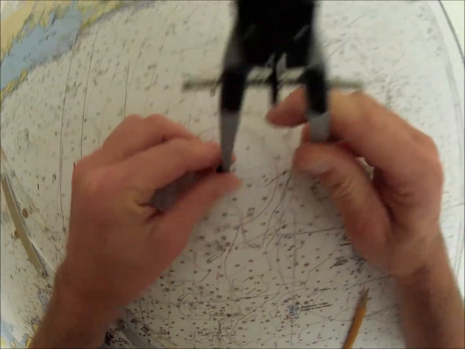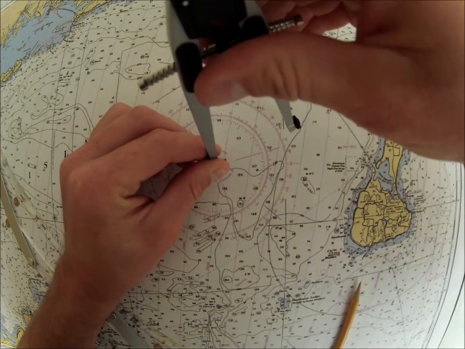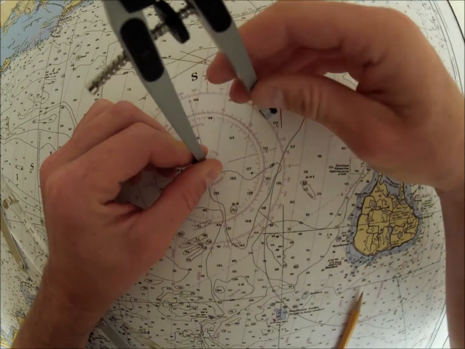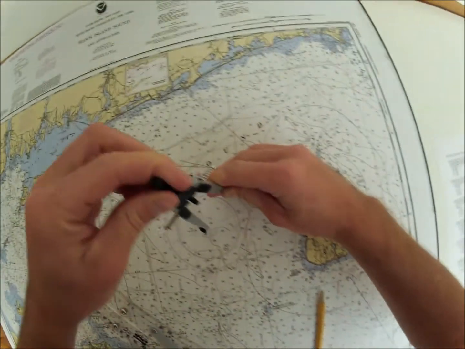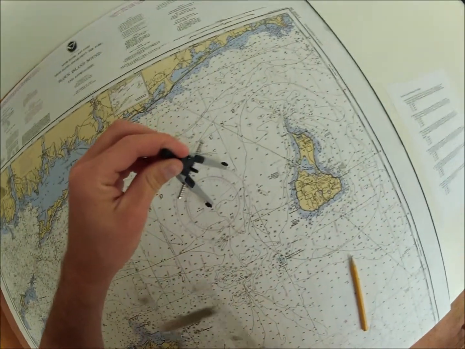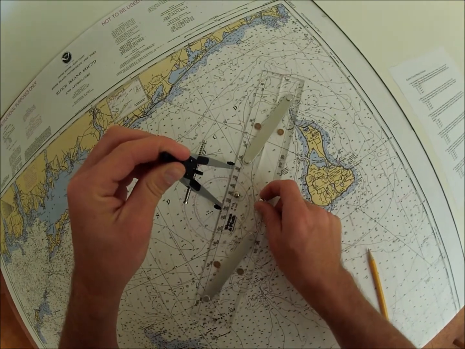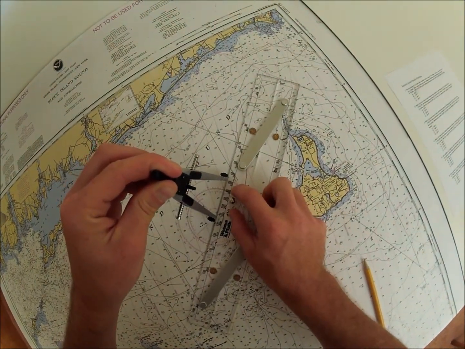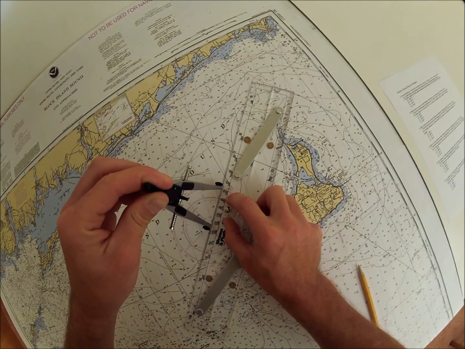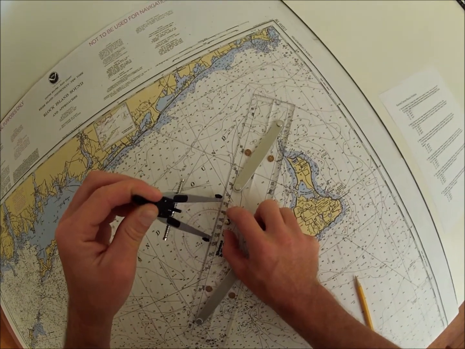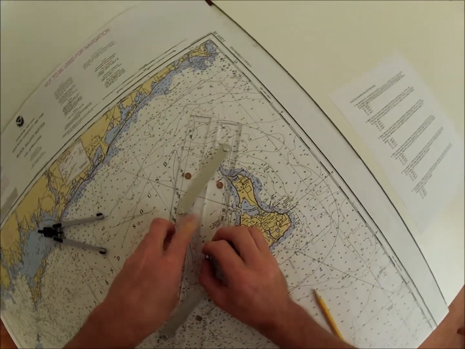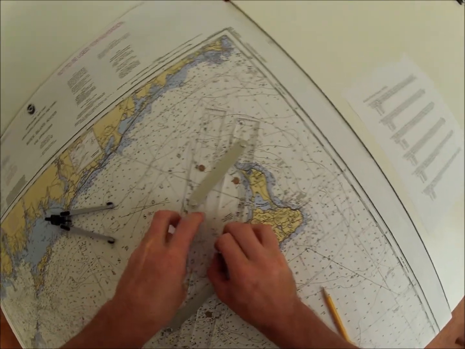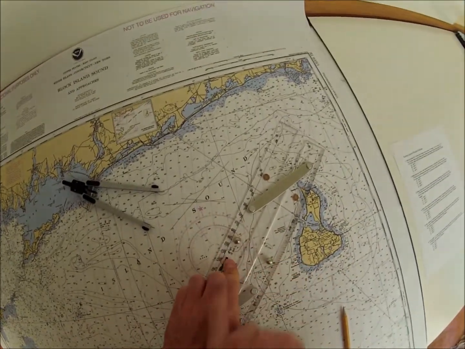47 true. I always use my divider trick. It's just easier for me. 45, 6, 7. It's 47 true. And remember, the current, we started at the center, we went toward 47.